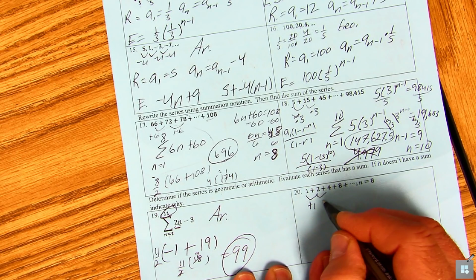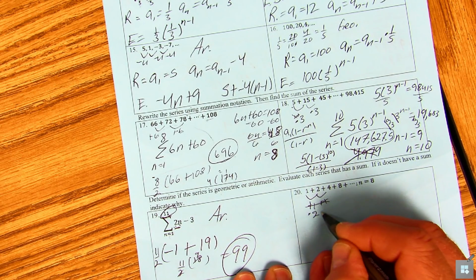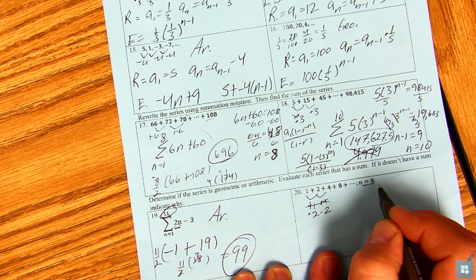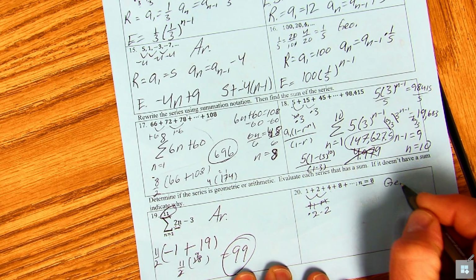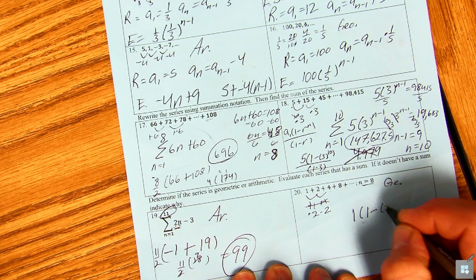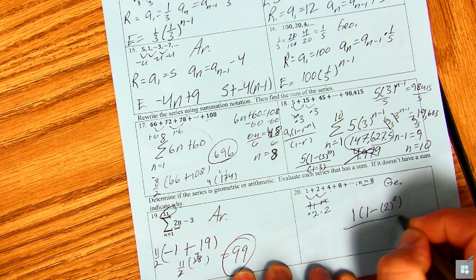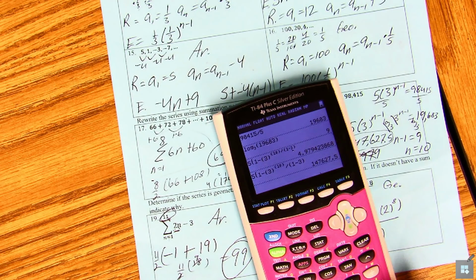1 to 2 is plus 1. 2 to 4 is not a plus 1, so it's not arithmetic, but it is timesing by 2 every time. And look at these numbers getting bigger, but it does stop, so it does have a sum. This is geometric, though. So I'm going to take the first term times 1 minus the ratio, which is 2, to the 8th term, over 1 minus 2.